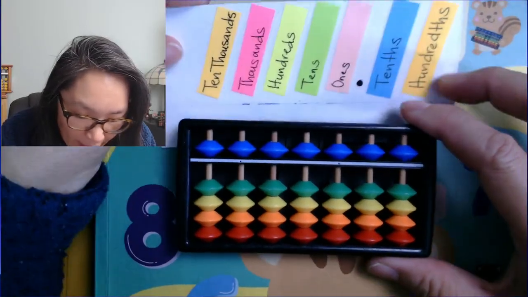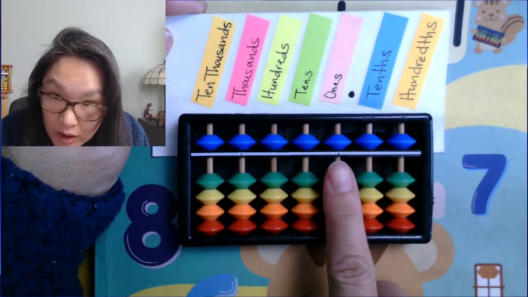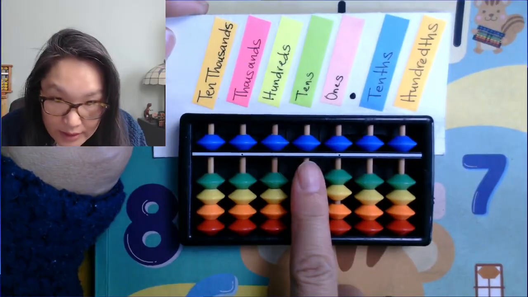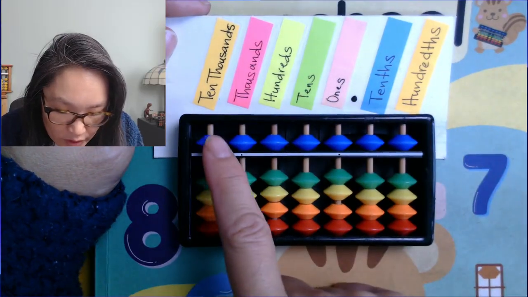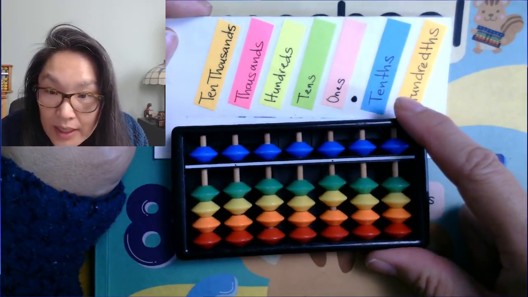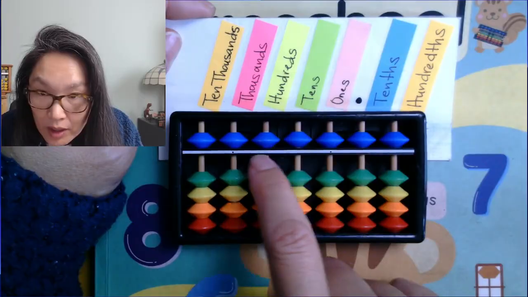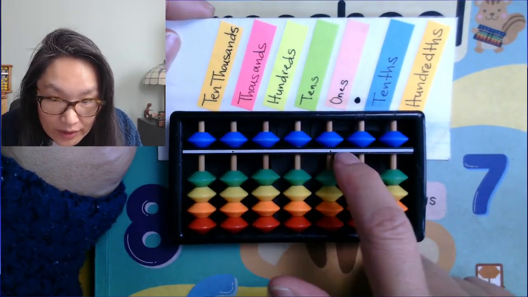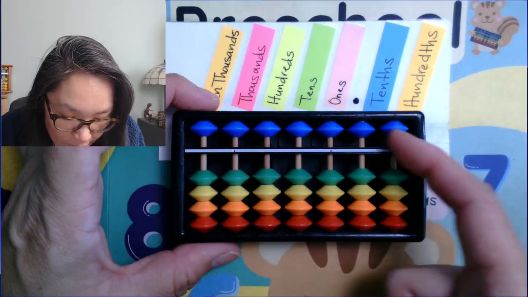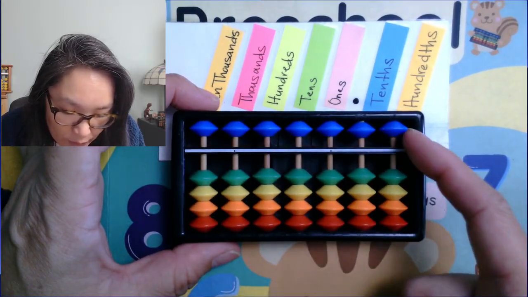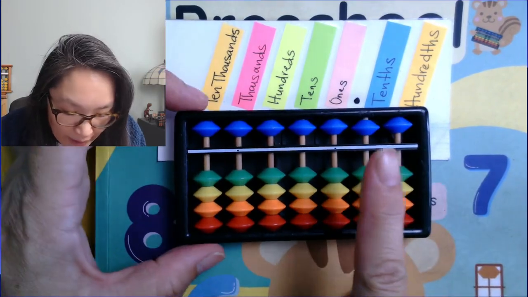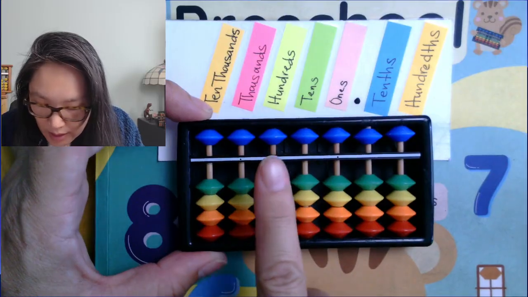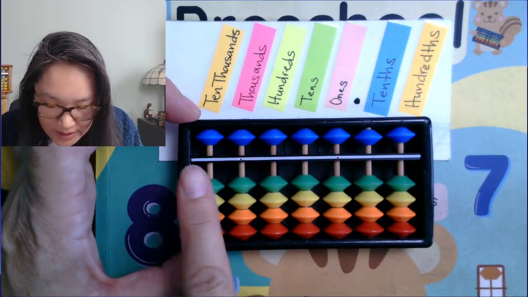Okay, we have our columns. In our columns, we have our ones, our tens, our hundreds, our thousands, and our 10,000. However, if you notice, all of these top beads are now touching the horizontal bar. That means that these are all counted. So if I remove them from the horizontal bar, now this is all 0. We still count ones, tens, hundreds, thousands, 10,000.